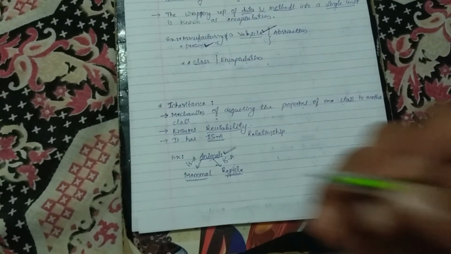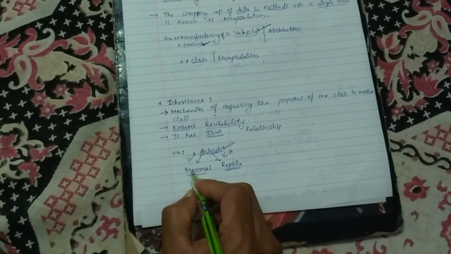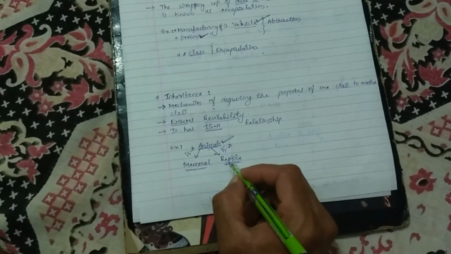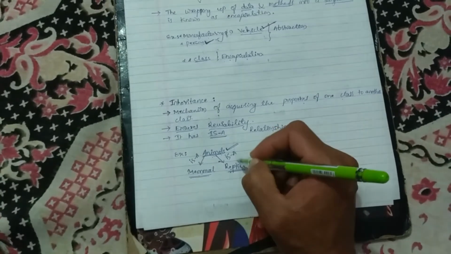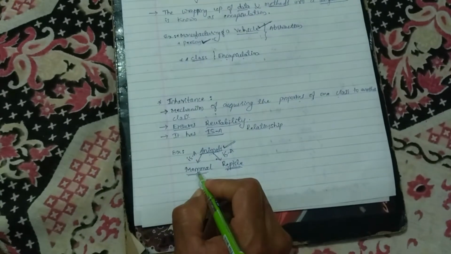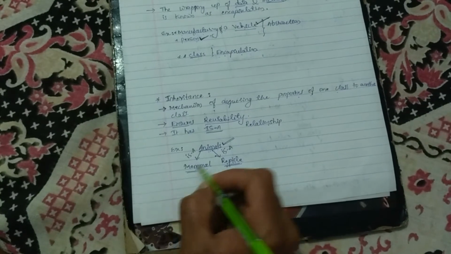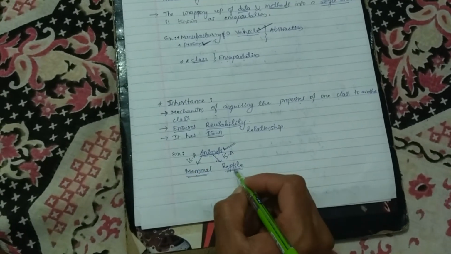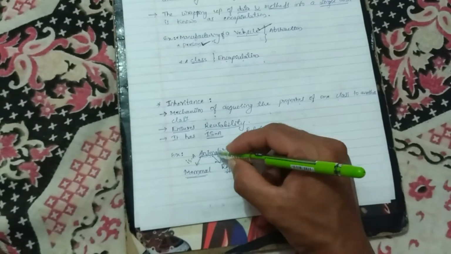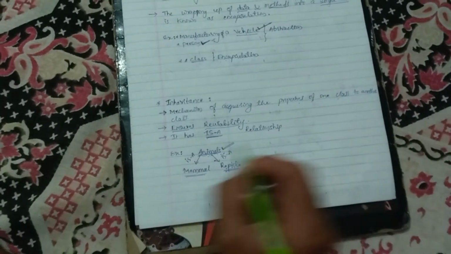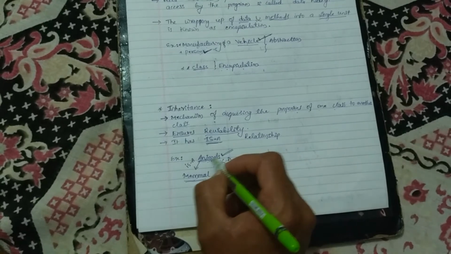I'll take one example and explain. There is a class by the name animals, and there is a subclass by the name mammal. There is a subclass by the name reptile. Mammal is a subclass of animal, and reptile is also a subclass of animal. Mammal is a kind of animal, reptile is also a kind of animal. Mammal can inherit the properties of animals, as well as reptile can inherit the properties of animals. Mammal is an animal, reptile is an animal. That is the is-a relationship of inheritance. All these subclasses can inherit the properties of the animal class.